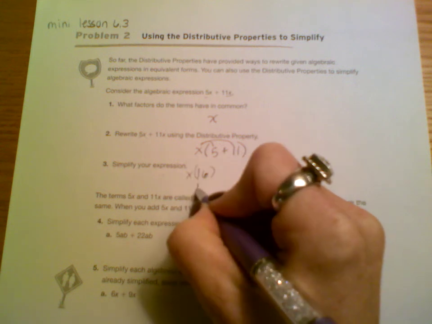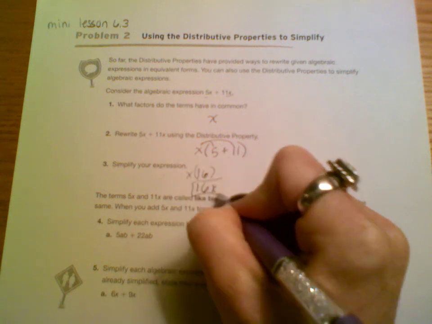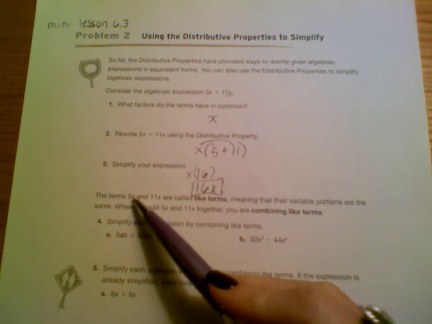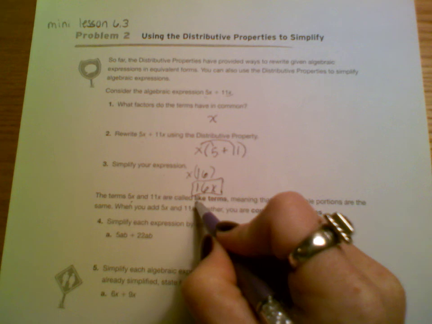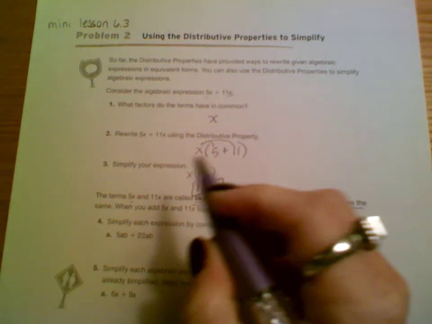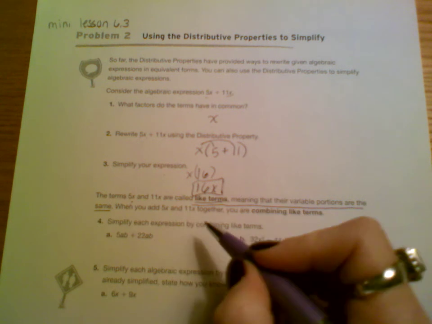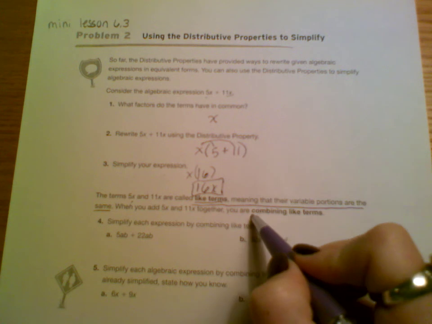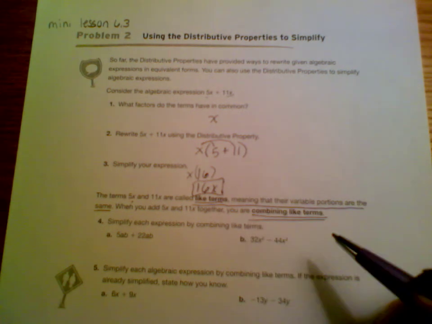And typically you would always write this with the coefficient first, so I get 16x. So the terms 5x and 11x are like terms, meaning that their variable portions are the same. When you add 5x and 11x together, you are combining like terms.